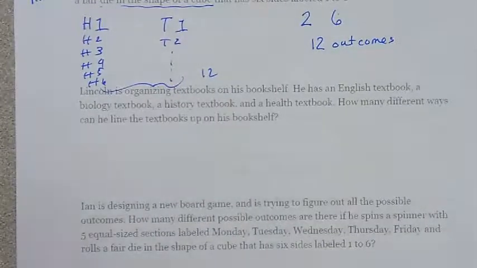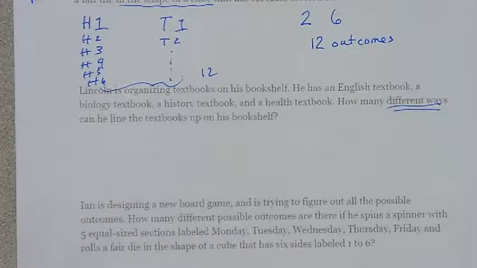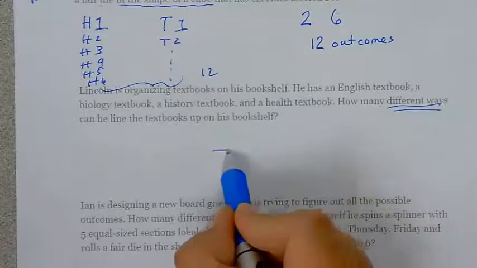Landon's organizing textbooks. He has an English book, a biology book, a history book, and a health book. How many different ways, so I know I'm going to multiply, can he line the textbooks on the shelf? So this would be a permutation. It doesn't matter what order I put these textbooks on the shelf. I want to line them up so that each one gets used. So I've got 4 books that I'm putting on the shelf.